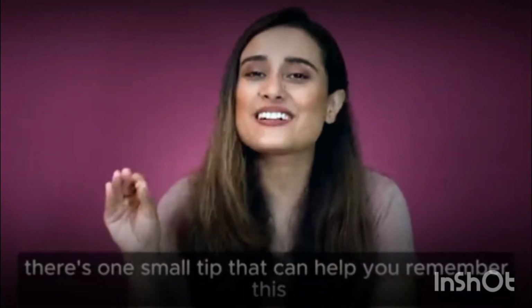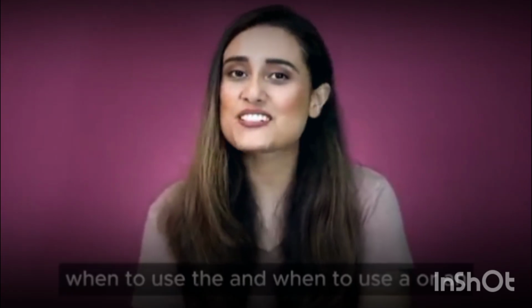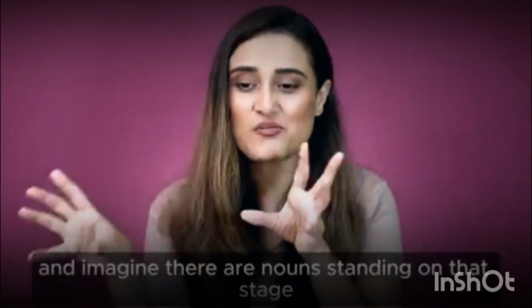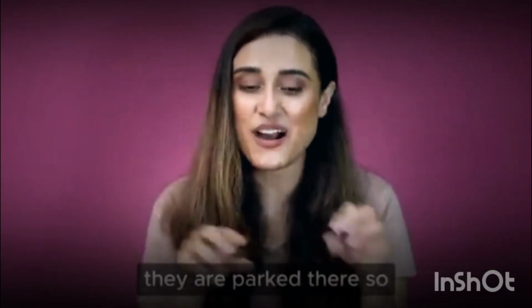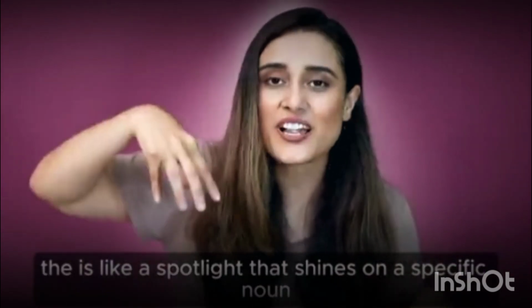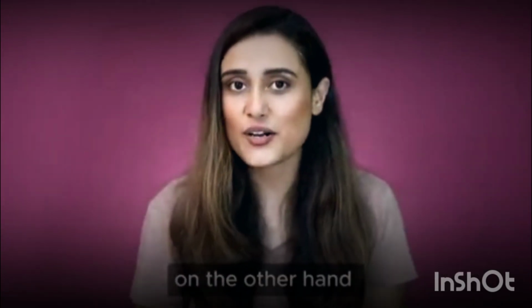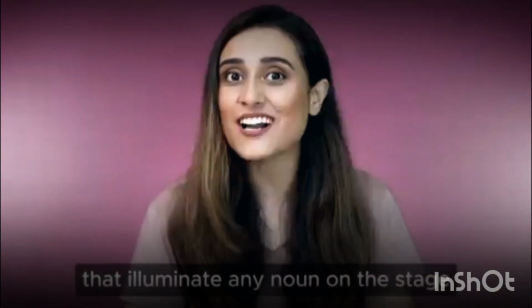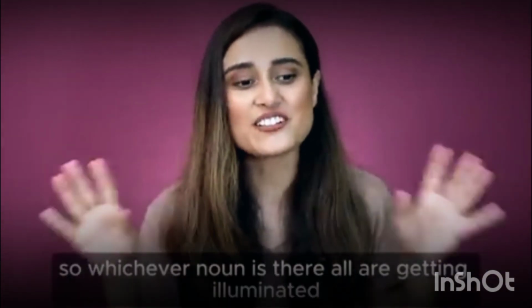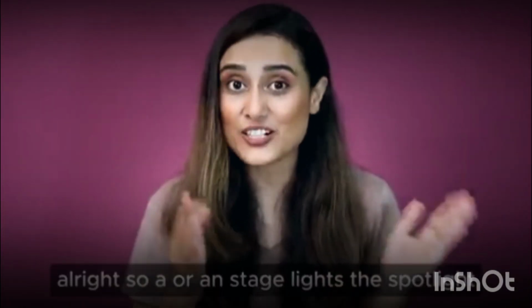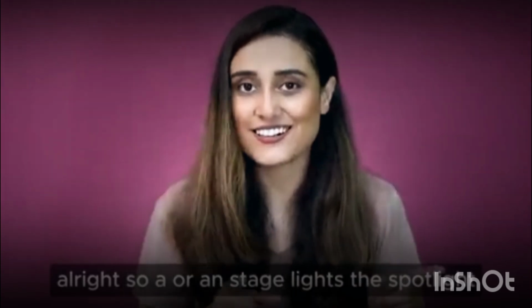There's one small tip that can help you remember when to use the and when to use a or an. Imagine a stage. And imagine there are nouns standing on that stage. They are parked there. So the is like a spotlight that shines on a specific noun. On the other hand, a or an are like stage lights that illuminate any noun on the stage. So whichever noun is there, all are getting illuminated. All right. So a or an, stage lights; the, spotlight.